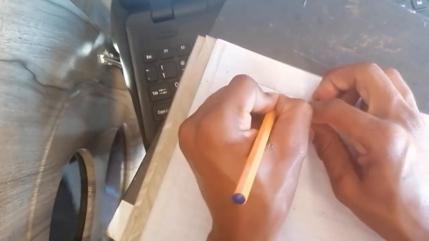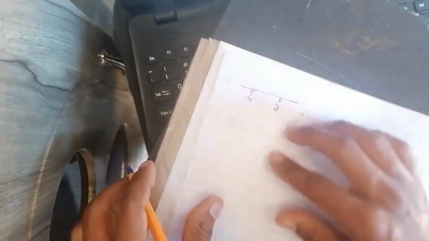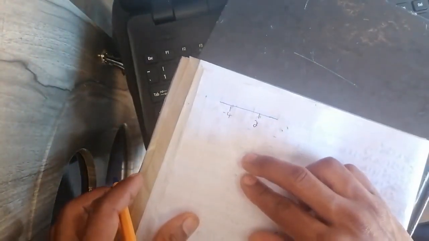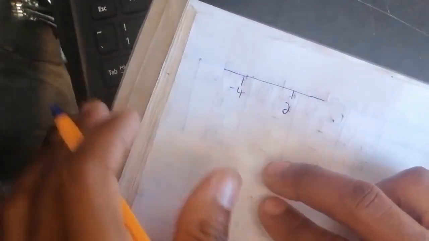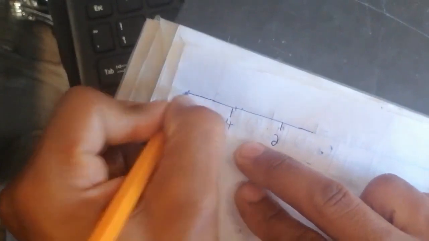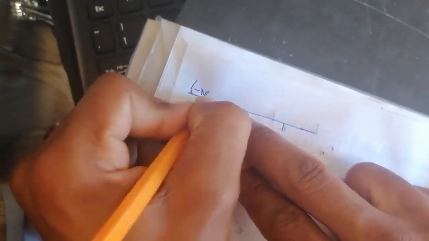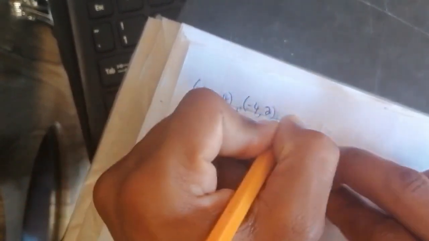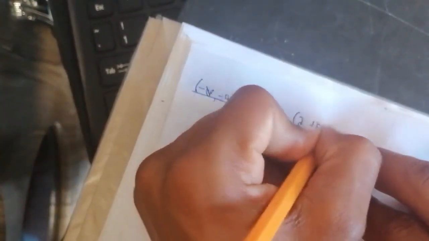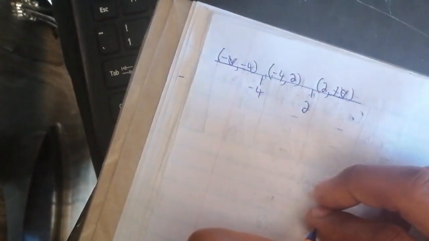Let me just zoom in a little bit. Very good. So I know that I'm moving from negative infinity to minus 4, minus 4 to 2, and 2 to infinity.